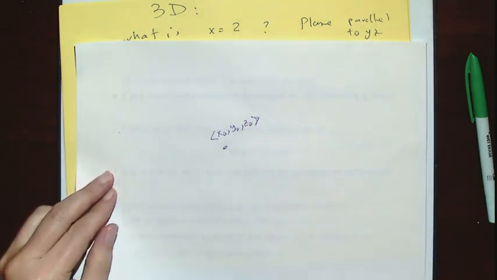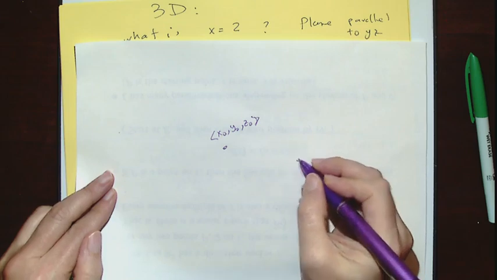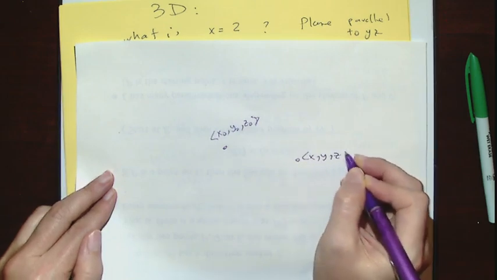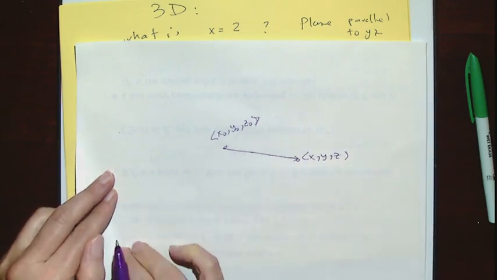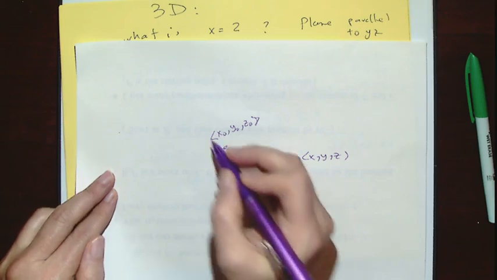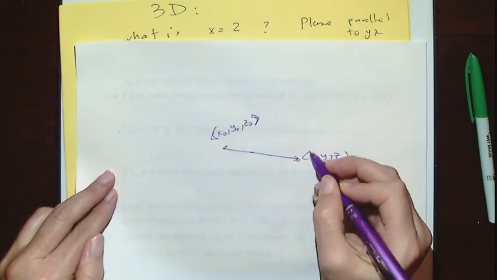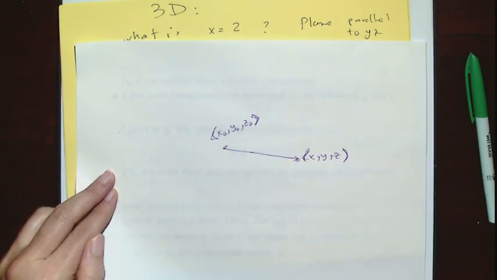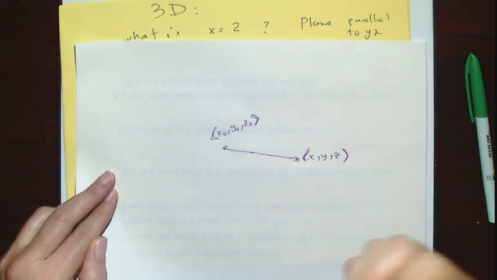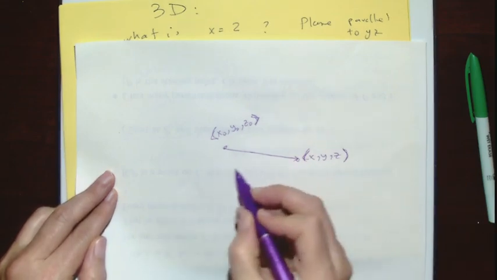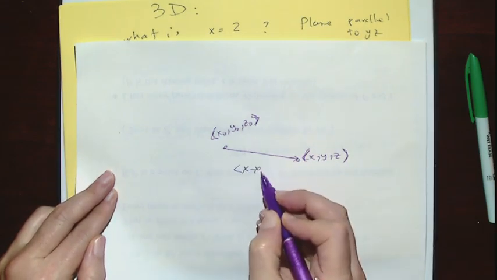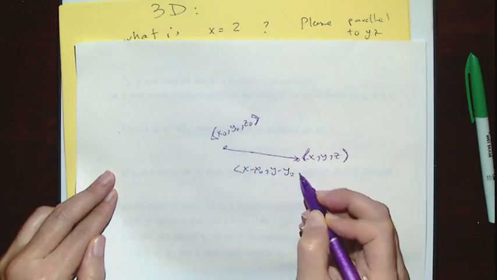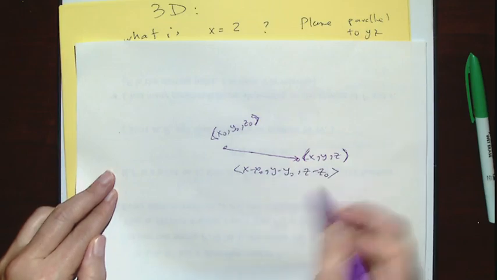Then any arbitrary point, x, y, z, I can connect, and that makes a vector. Let's make them into vector points. Now, this vector is x minus x0, y minus y0, and z minus z0.